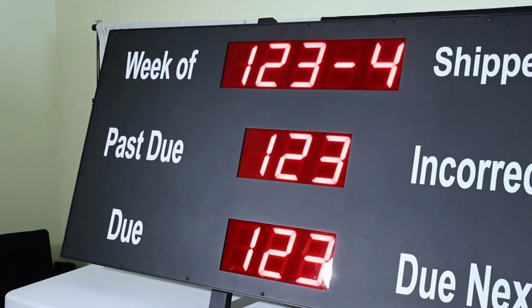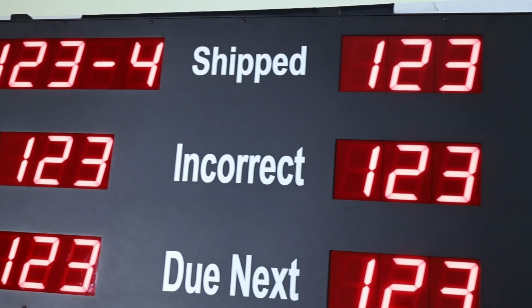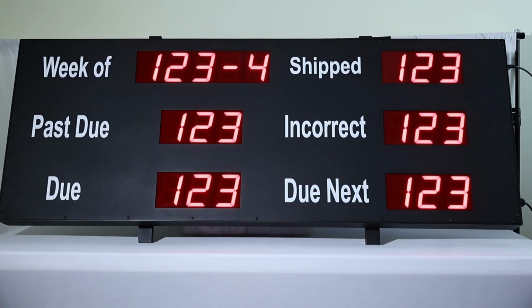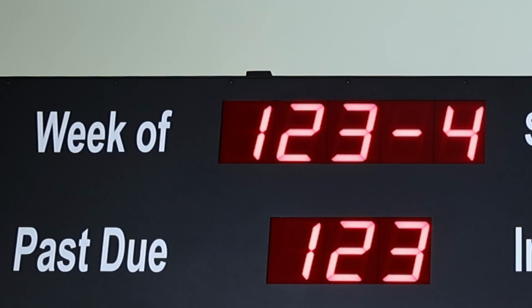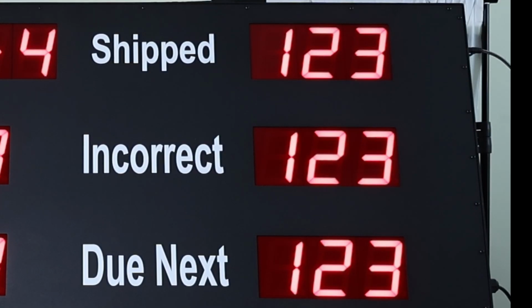So this is a custom order for a manufacturing facility, and what the customer aims to accomplish by utilizing this product is to simply showcase the collective number of packages that have been shipped out. And they want to do it via multiple sections too, so they want to display the week of, and they want to showcase the number of products that are past due and the number of products that are currently due. They also want to showcase the number of shipped packages and the number of incorrect products that have been made, or in other words, how many malfunctions there are, and the number of products that are due the next week.